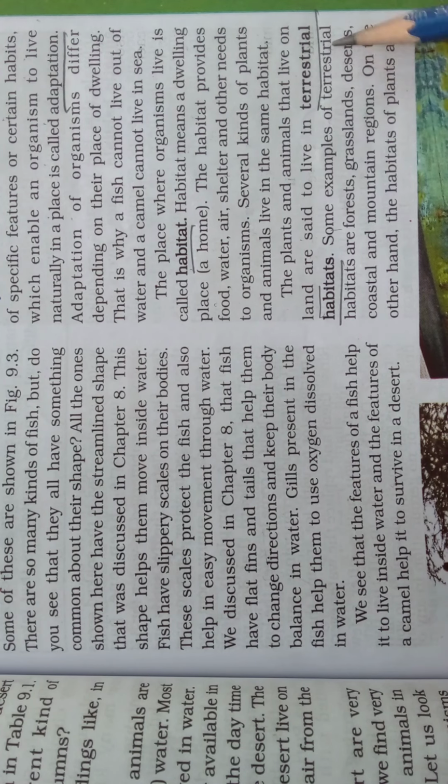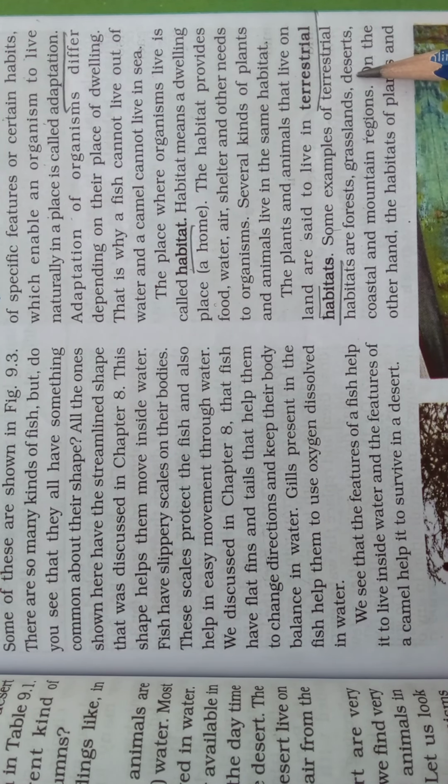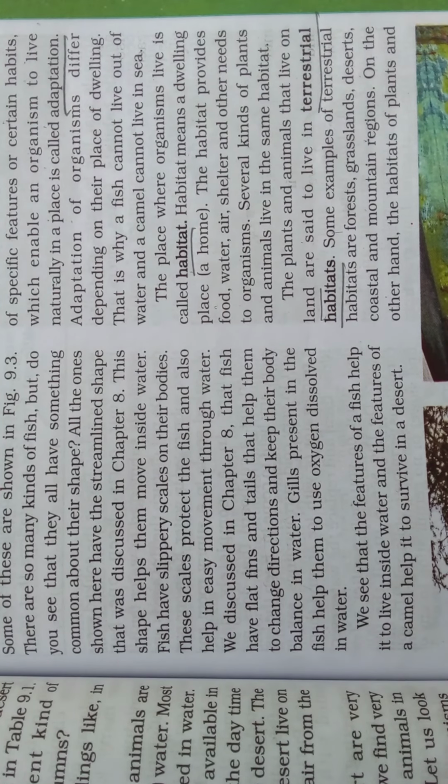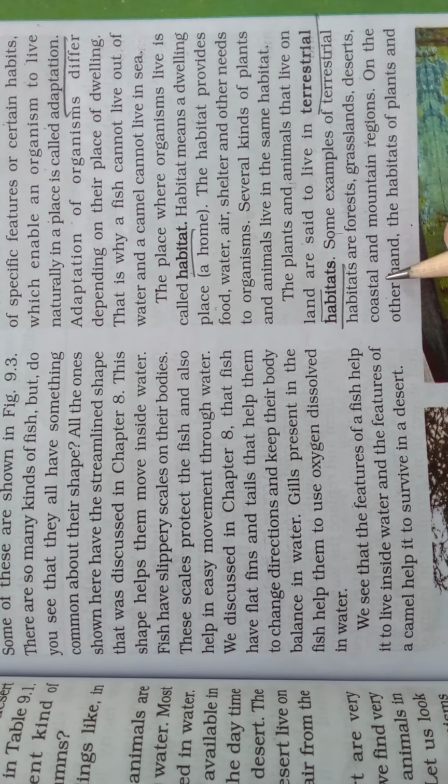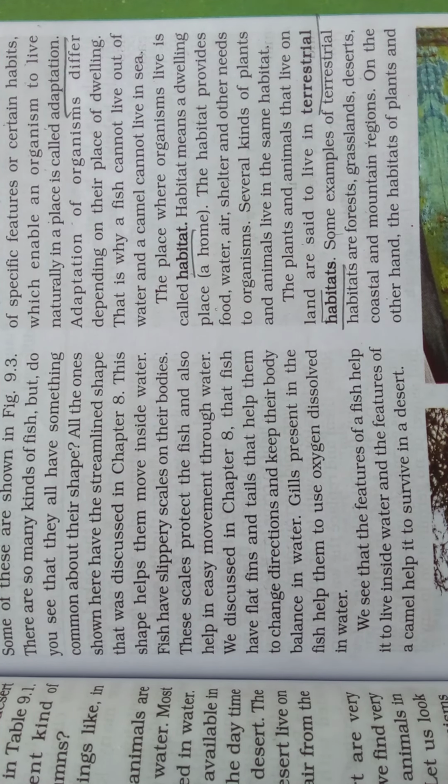Some examples of terrestrial habitats are forests, grasslands, deserts, coastal and mountain regions. These are all land. Forest, grasslands, deserts, coastal areas, that is beach sides, and mountain regions are all terrestrial habitats, that is land.